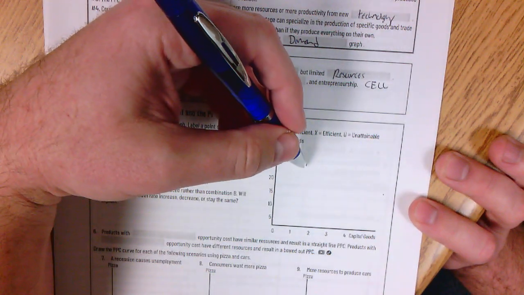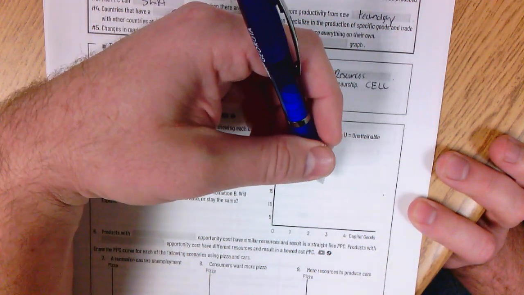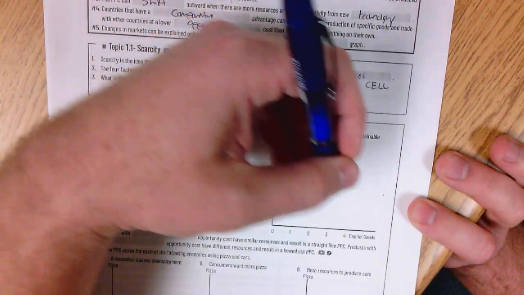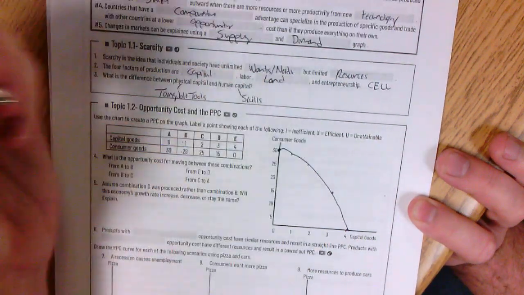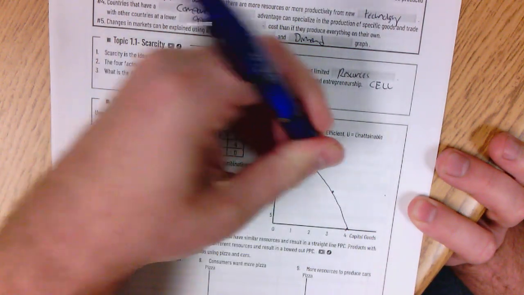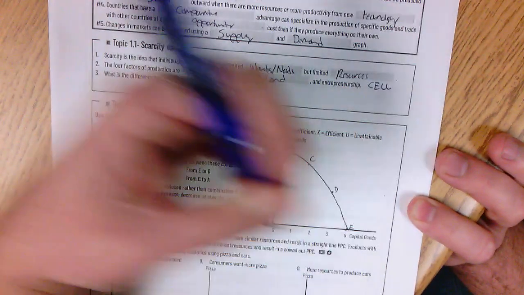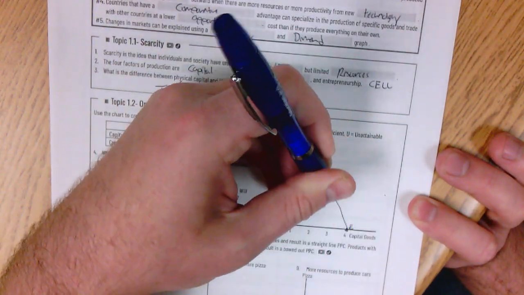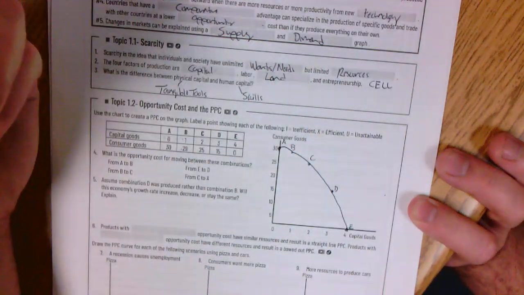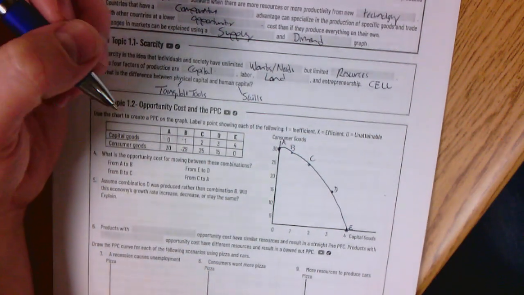We can make 3 capital goods and 15 consumer goods, 3 and 15. Or I could just make all capital goods, 4. So any combination on this curve right here represents maximum efficiency. Right, we've got point A, B, C, D, E. Whether I'm making all of one, all of the other, or a combination here, on this line is the maximum efficiency that I have. So we can use this curve for a couple different reasons.